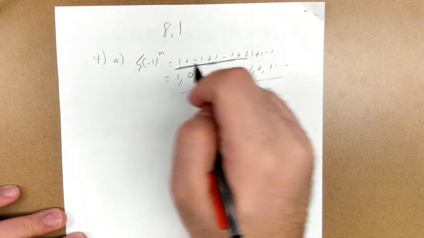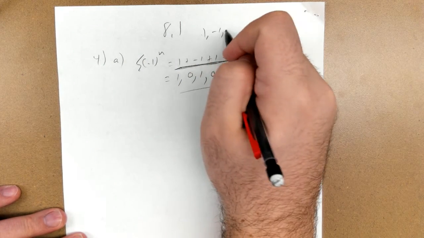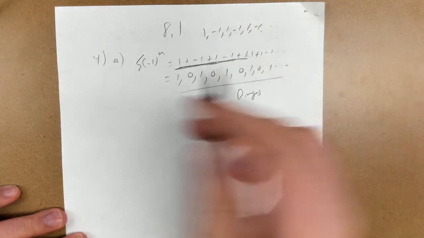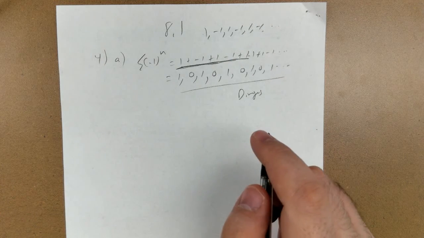And you really don't need to go that far. The test for divergence says, hey, these terms that go 1, minus 1 as a sequence, they don't go to 0, so forget it. Similar idea on all of these, really.